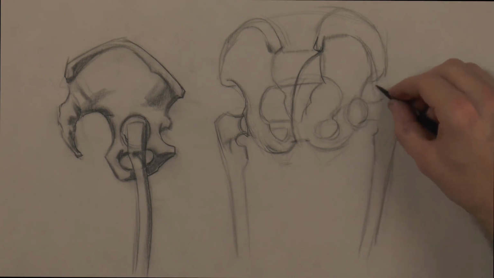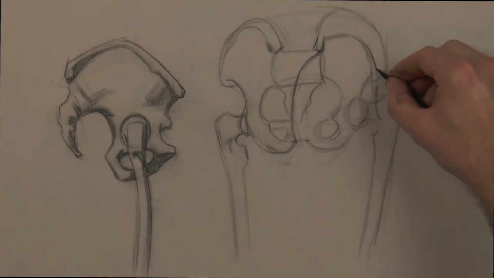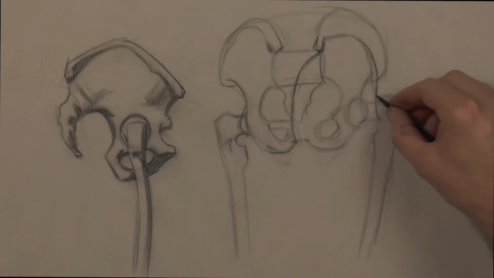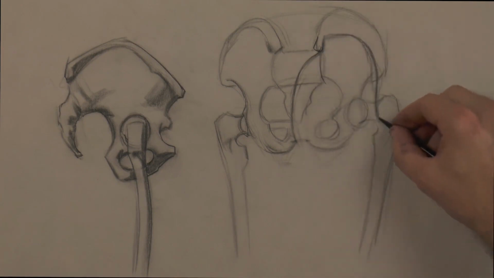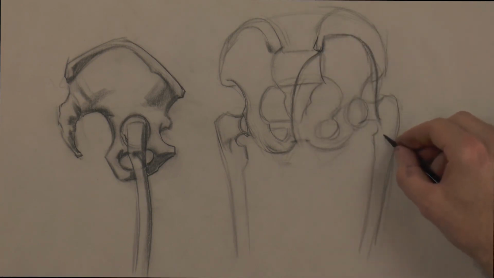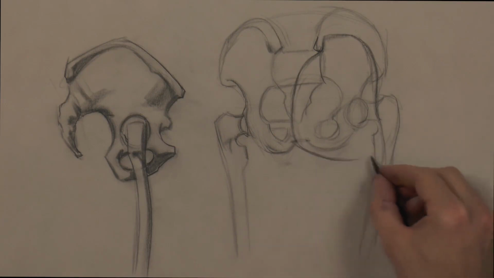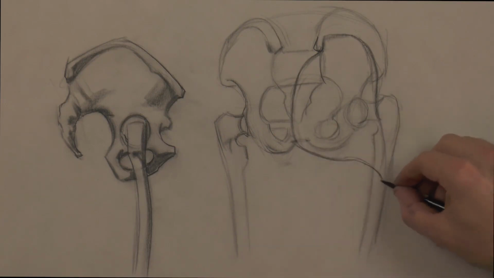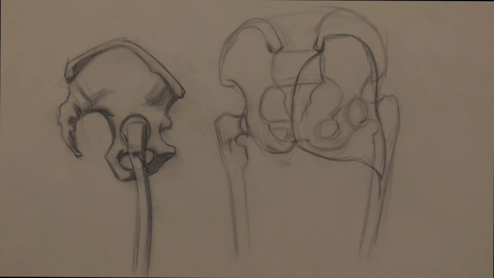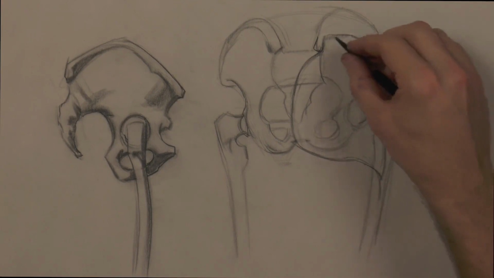And then it's going to come down and also attach to that back of the great trochanter. And then continue down onto the iliotibial band. Again, all this stuff we'll be talking more about next week.